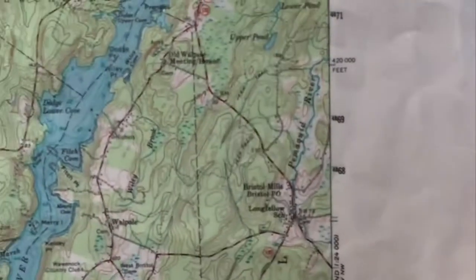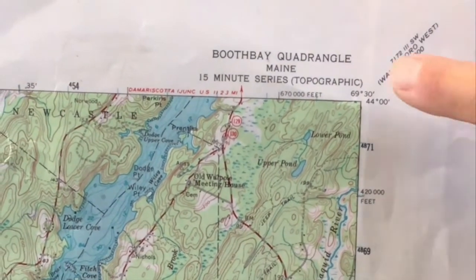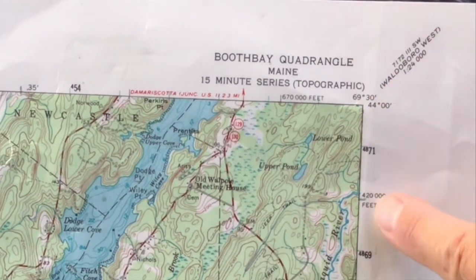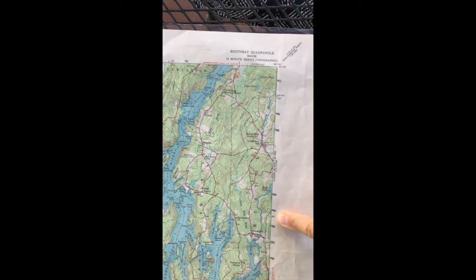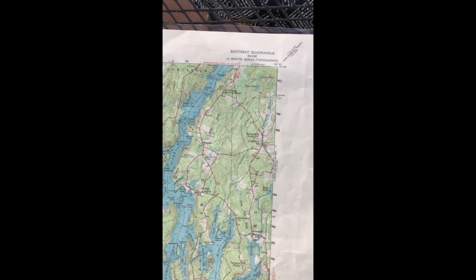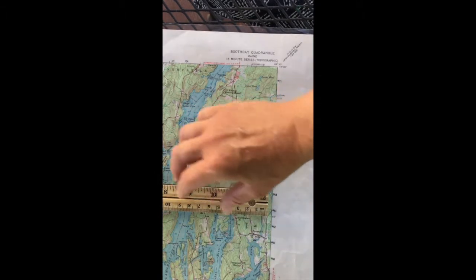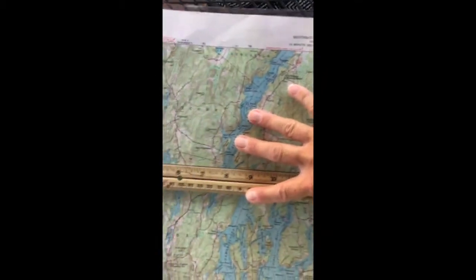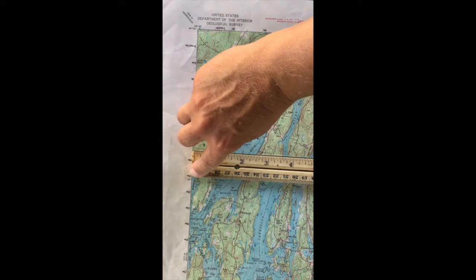Now, let's look at our minutes. We can divide our map into blocks. Remember, our minutes are represented by the little tick marks. I'm going to look down here until I find another tick mark. There's 55 minutes. I'm going to take a ruler, or you can use a string or anything, and put a line at that 55 mark. And if I follow that 55 mark to the other side of the map, you'll see the 55 is over here as well.